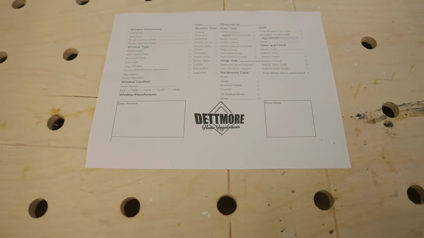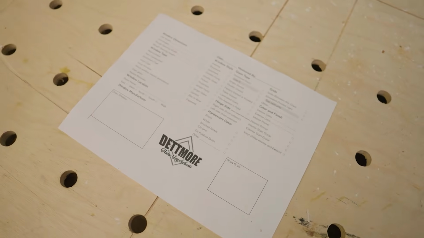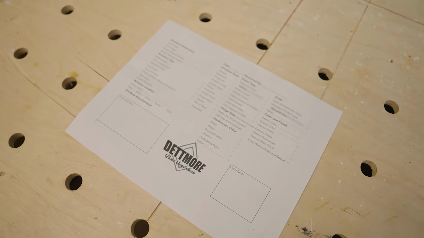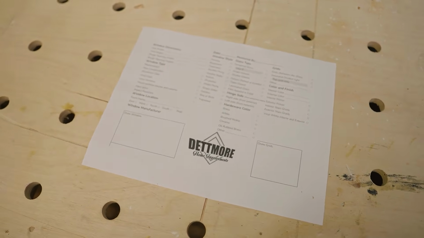All right, so here's the sheet. I don't use this sheet as much anymore. I typically do this stuff in spreadsheets now, but this was a little cheat sheet I made years ago. Maybe it'll be helpful, and it's a good way of exemplifying some of the options that are available for windows.